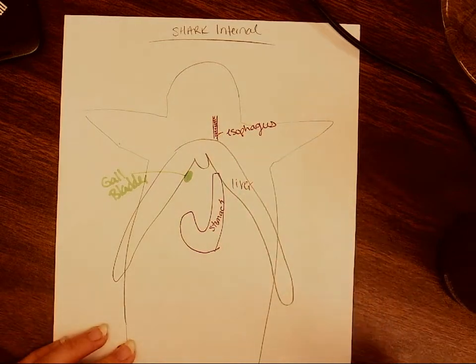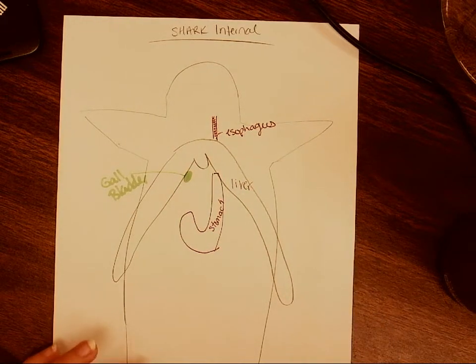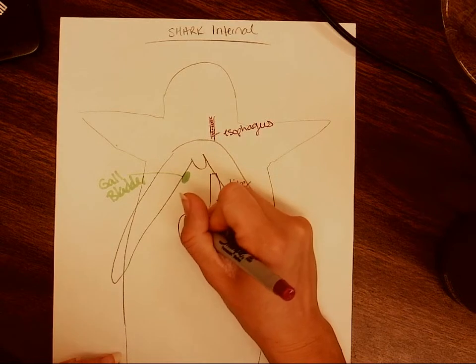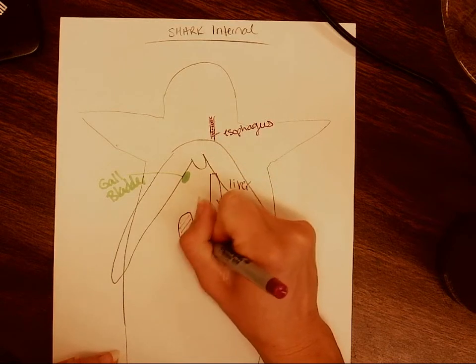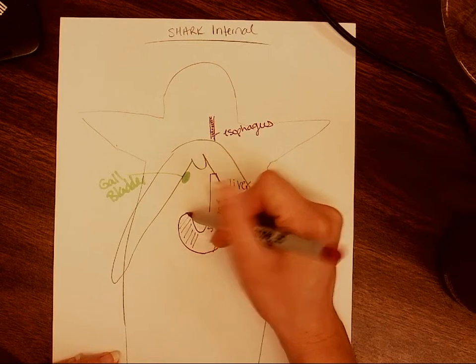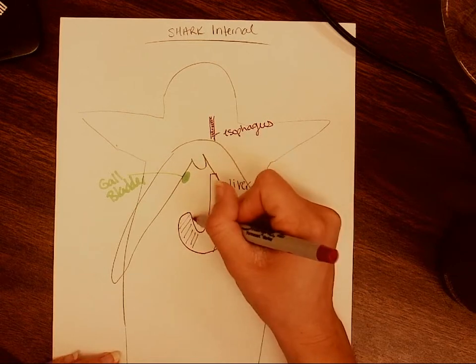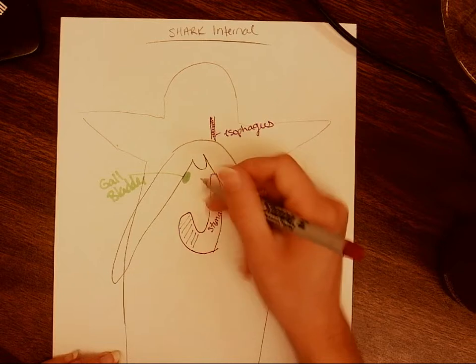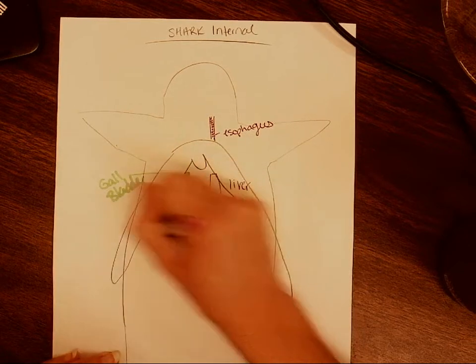Now, something special about the stomach here that is a little bit different than in the frog. When we get to the end of the stomach, right about here-ish in the top part of the curve of our J, this special section of the stomach is given the name duodenum.